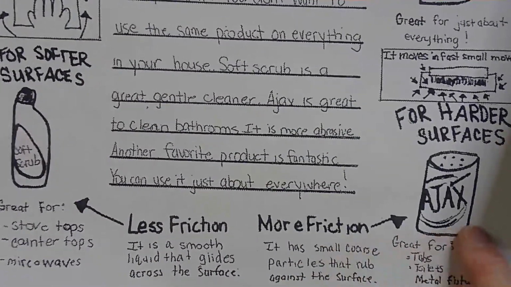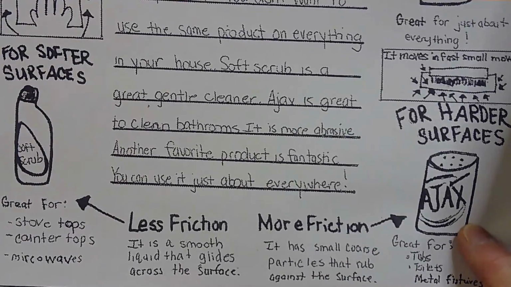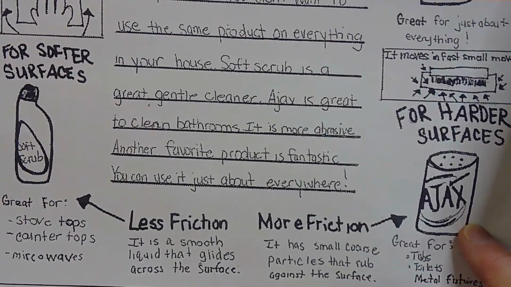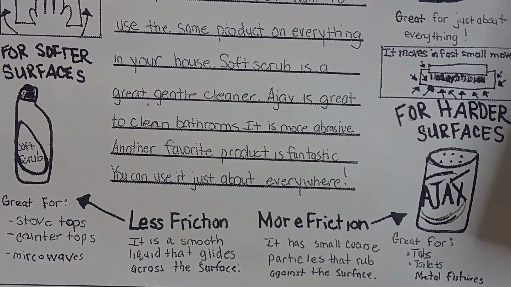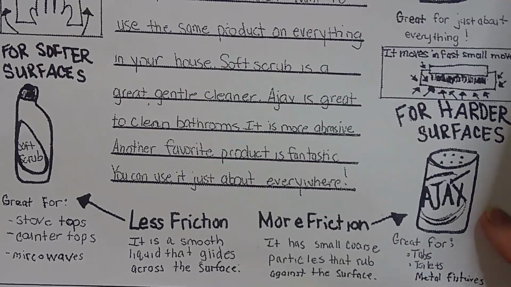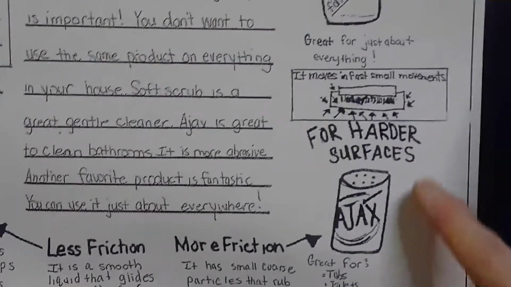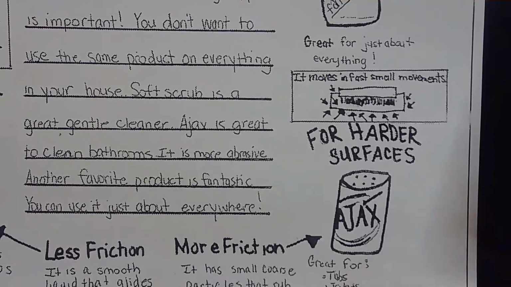Then I had an arrow pointing to Ajax. It has more friction because it has small, coarse particles that rub against the surface. Then I showed the difference with Ajax is that it moves in faster, smaller movements because of that friction, and it cleans better. So, how did I change my writing?